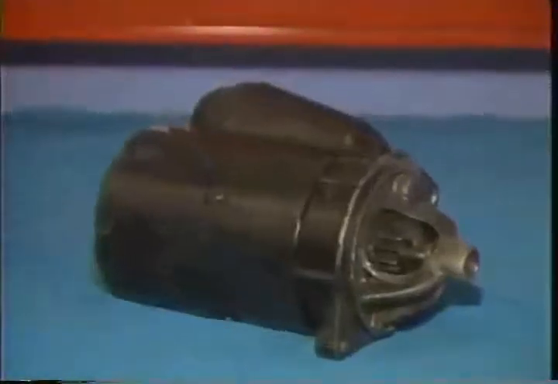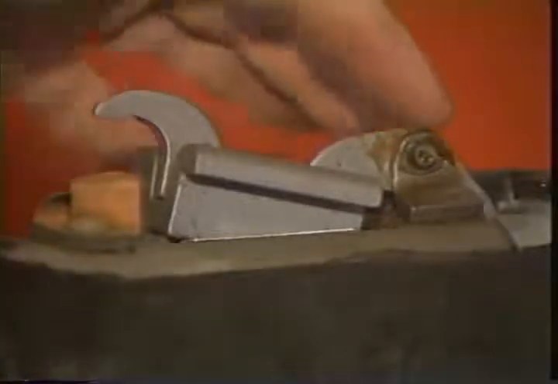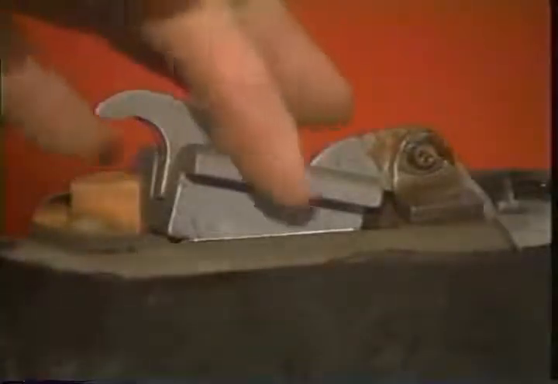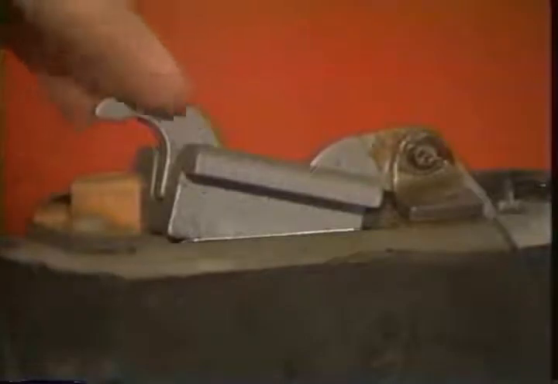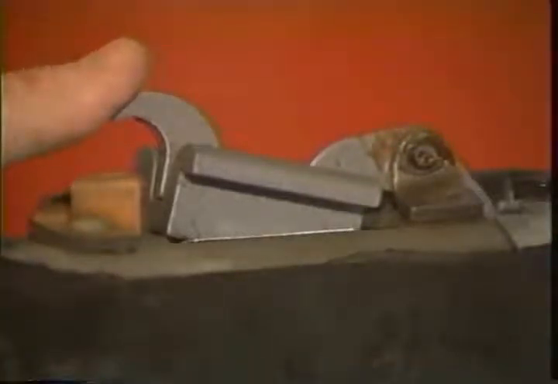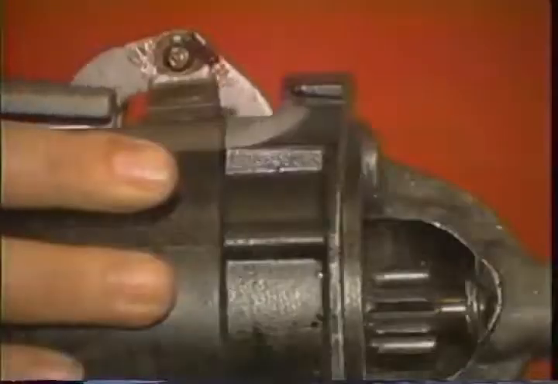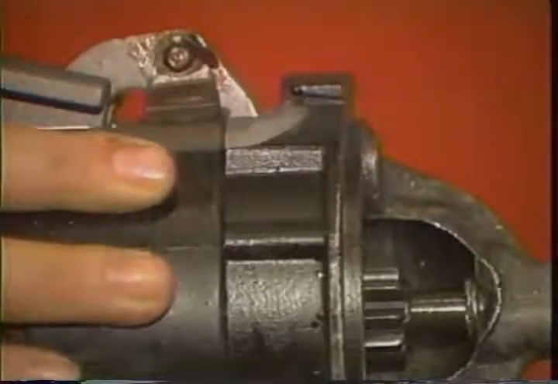Here is a starting motor design that uses a movable pole shoe to move the pinion gear into engagement. By removing a sheet metal cover, the movable pole shoe can be studied. When the motor is energized, the resulting magnetic field pulls down on the pole shoe. A lever on the other end of the movable pole shoe pushes the pinion gear outward and into the ring gear.